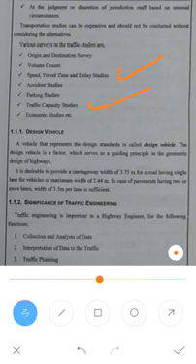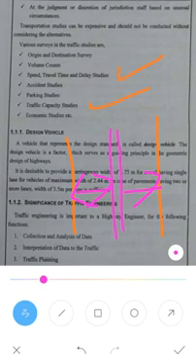It is desirable to provide a carriageway width of 3.75. Whatever is considered, this is the road. In between, the pink color whatever I am showing here is the divider. So this is the divider. This width is usually 3.5 meter, and this will be another 3.5 meter.